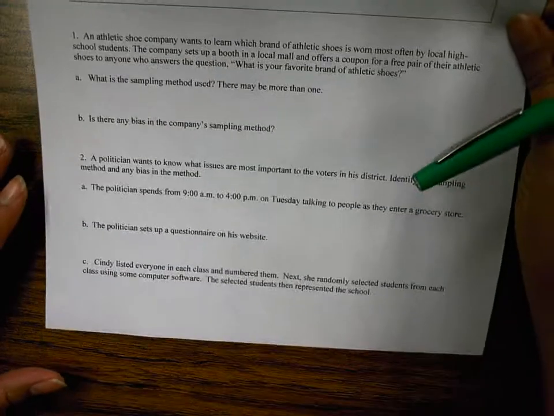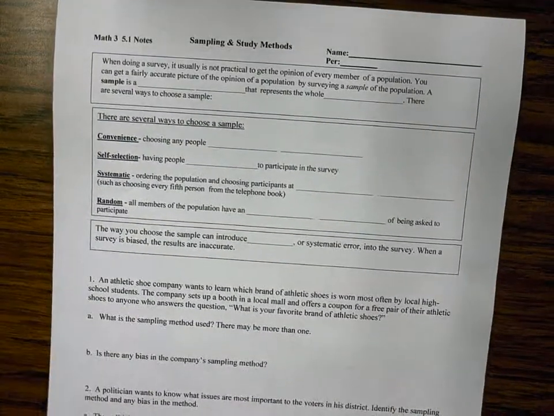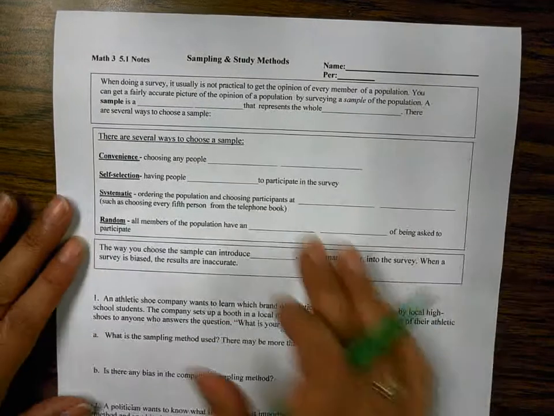There's a lot of writing, so if you are able to print this, I suggest you do. If not, just hit pause and write down everything that needs to be written down. Make sure you fill that in.